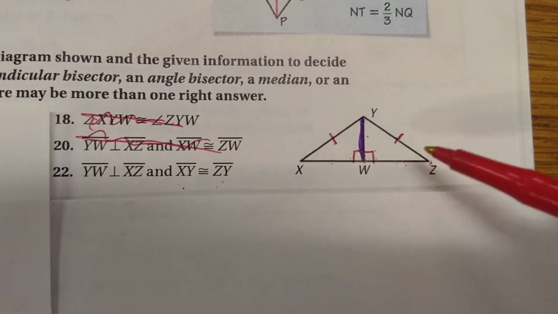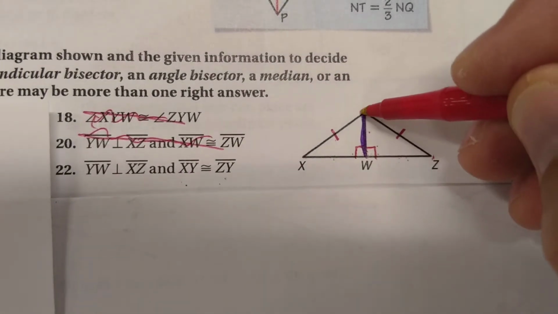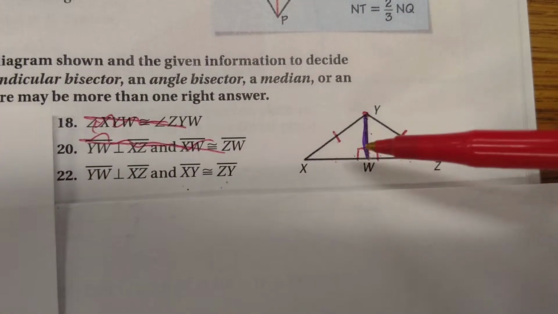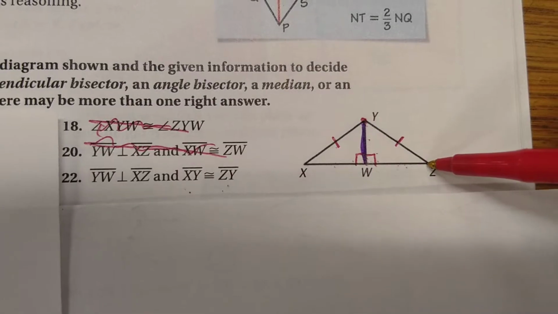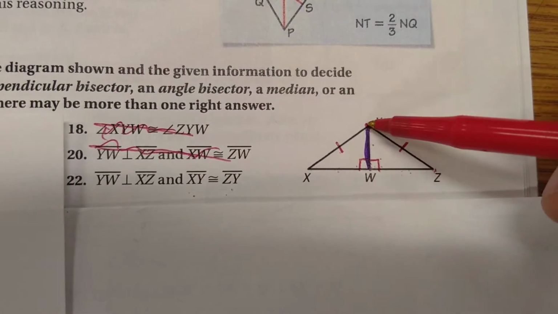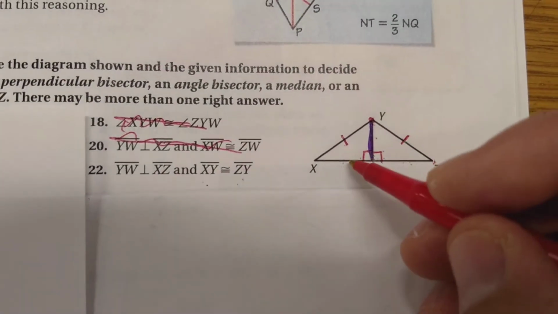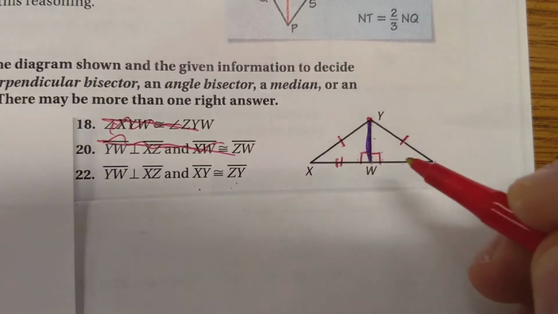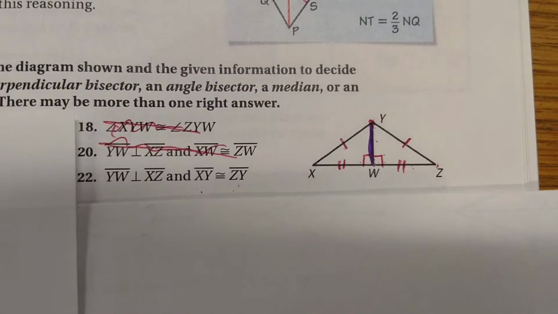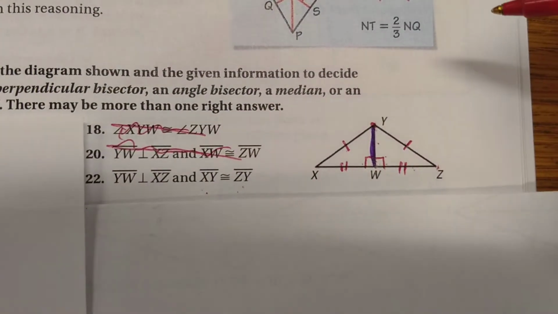But remember, one of the things that we learned is that if a point lying on a perpendicular bisector is the same distance to those endpoints, or lying on this line, it must be a perpendicular bisector. So from that, because these two are the same, it's safe for us to say that it is indeed a perpendicular bisector.